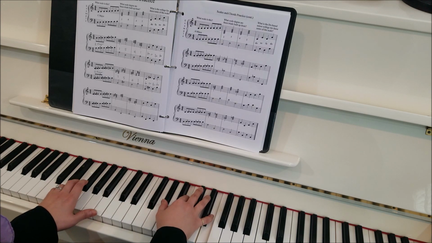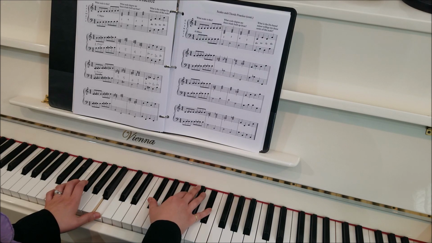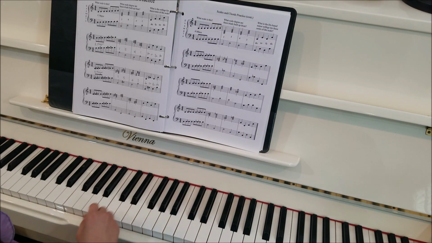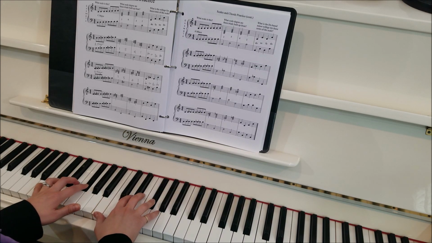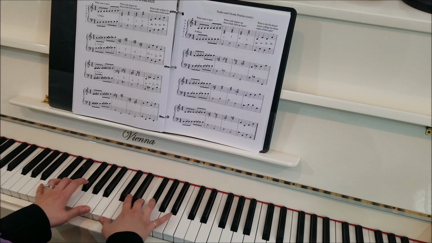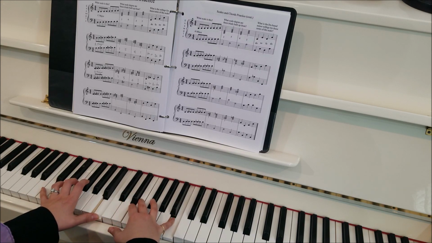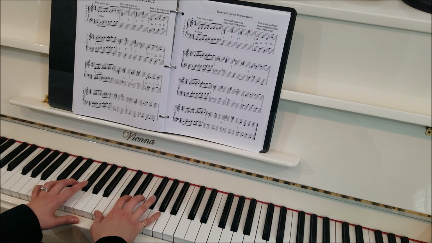Okay, and then back to 1. Okay, nice. I like that. 1, 5, 4, 1. Let's take a look at our solfege here. We have B, F sharp, E, B. Want to try singing that? It's going to sound the same in both the right and left hand, so we just sing it one time.